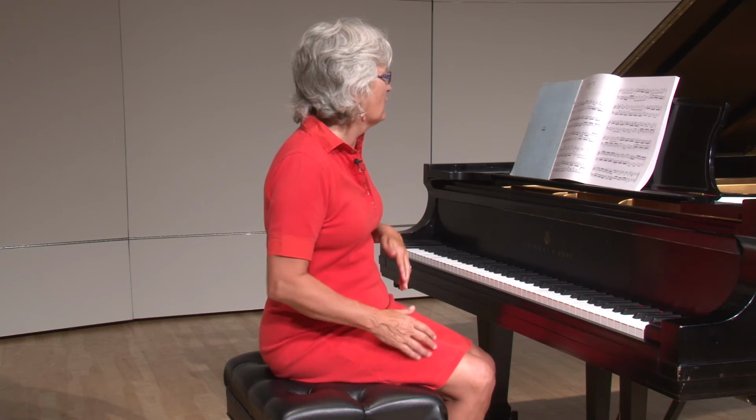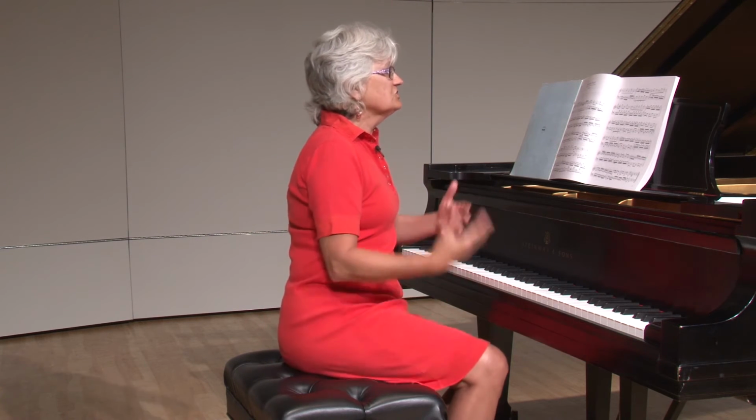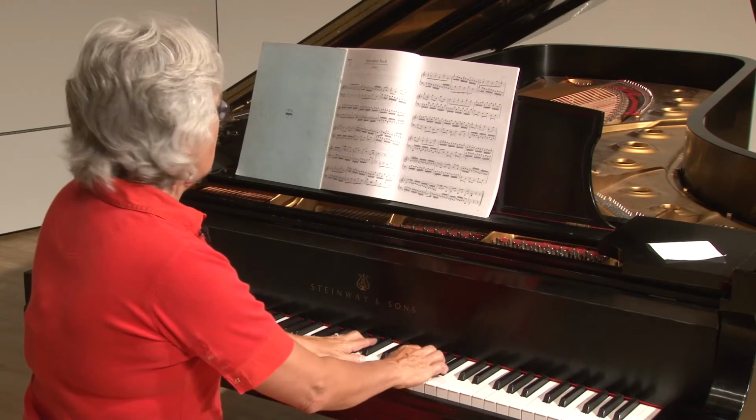But Row, Row, Row Your Boat is really simple, and Bach's not going to do something really simple. I mean, he got paid money to do this. They weren't going to pay him to do Row, Row, Row Your Boat. So once it gets started, then we will have these things, we call them episodes, where we just sort of go off somewhere else.